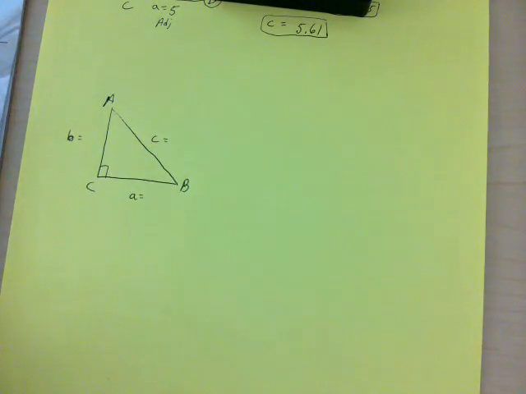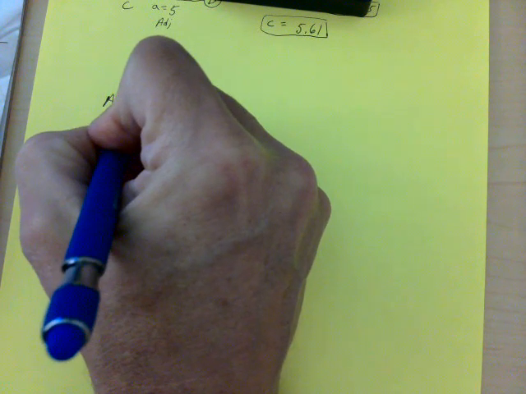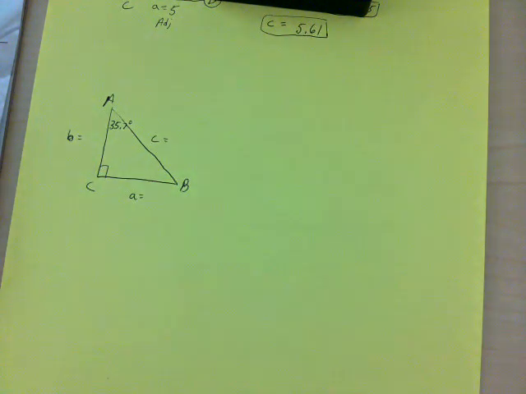Okay? So once again, I'll give you an angle. Let's say A is 35.7. So I'm telling you, angle A is 35.7. And then let's give you a hypotenuse this time.